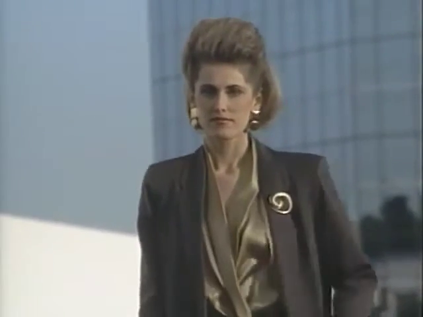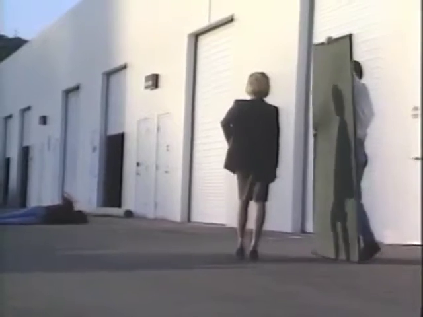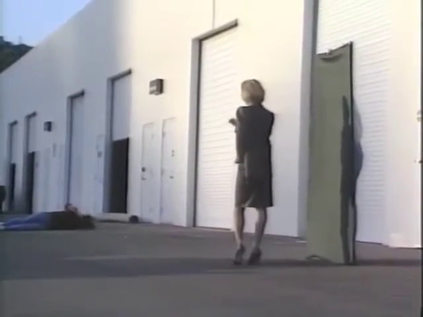Checking with a model's agency prior to shooting is an idea that is often overlooked. As agency director Tony Long tells us, knowing what to shoot can make a difference in a model's career.